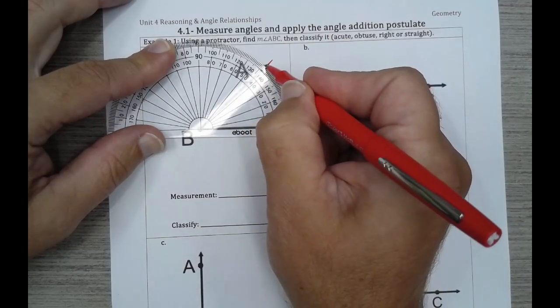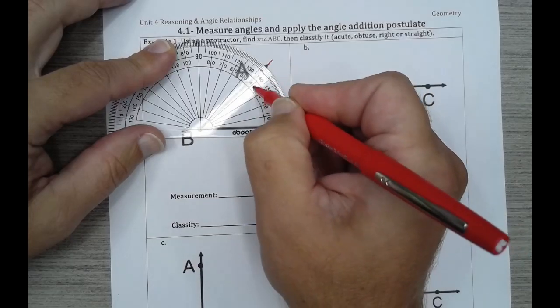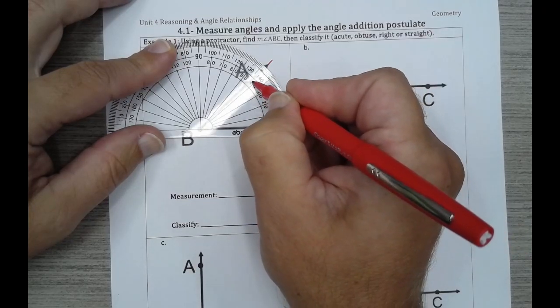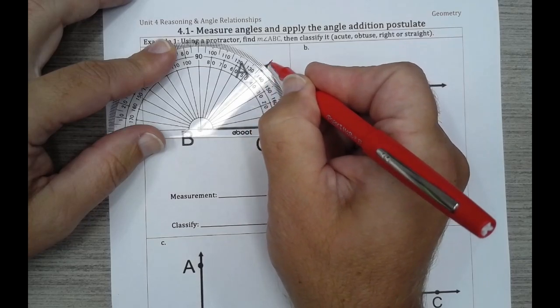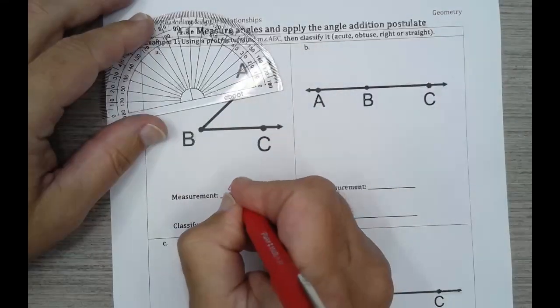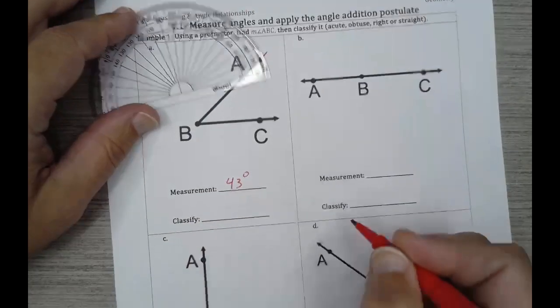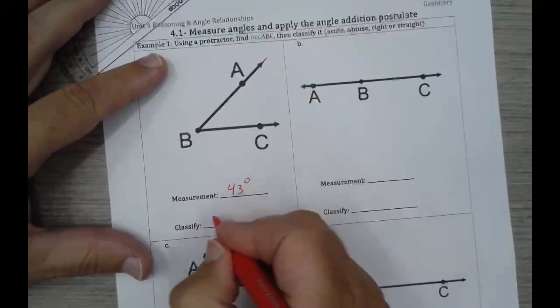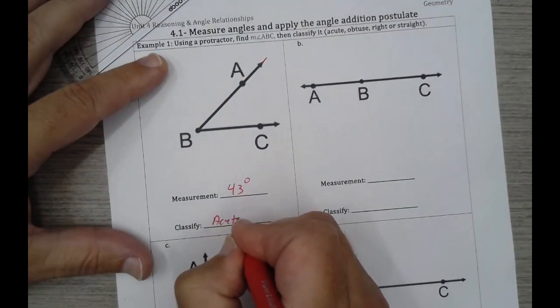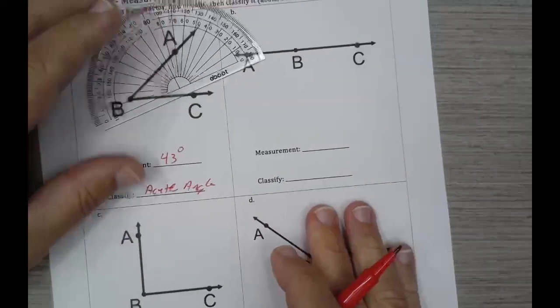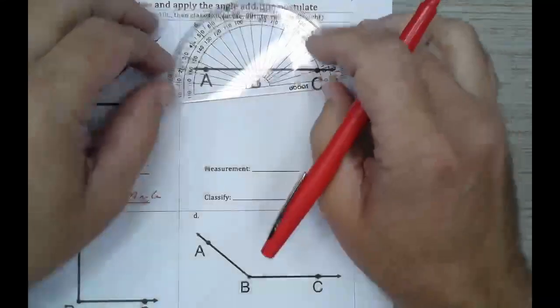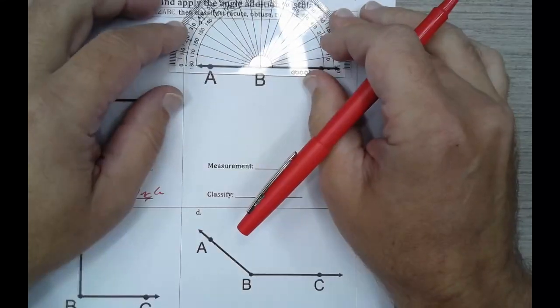And then you're trying to read right where this part comes off on these lines. So I know it's acute, so I can tell it's a little bit bigger than 40, but it's not all the way at this longer line, 45. So I'm going to call it 43. All right, so if it's 43, then I know it's an acute angle. All right, measuring this guy, just for the same idea. This is all for practice.